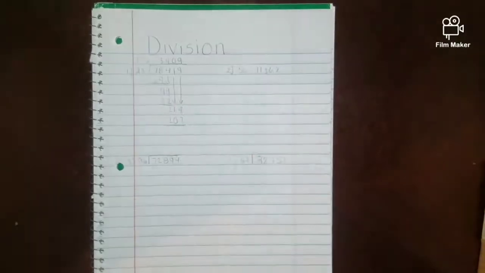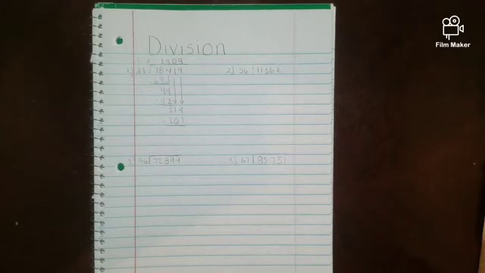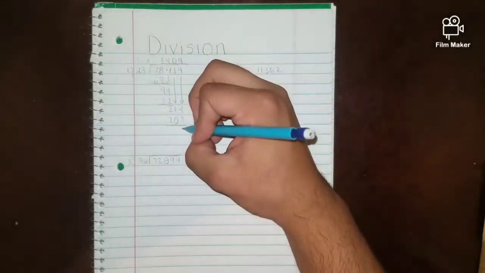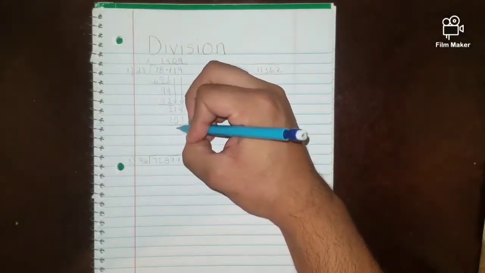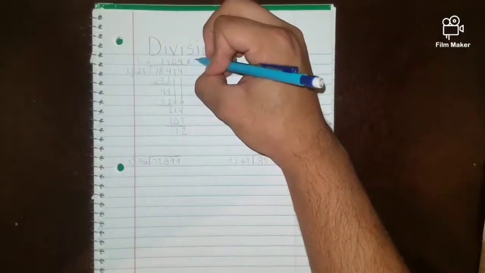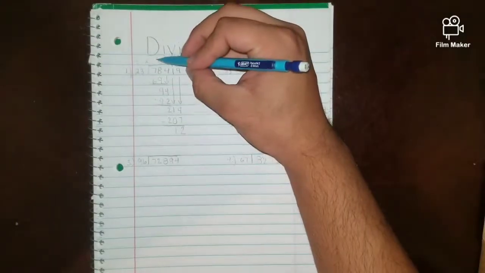So we have 207, and we do 219 minus 207. And that would give us 12. 2, 1, and then the zeros cancel out. So we would have a remainder of 12. So our final answer would be 3,409 with a remainder of 12.